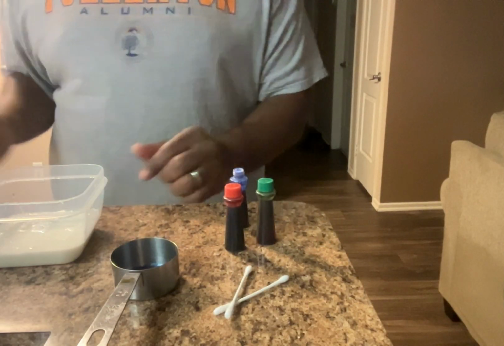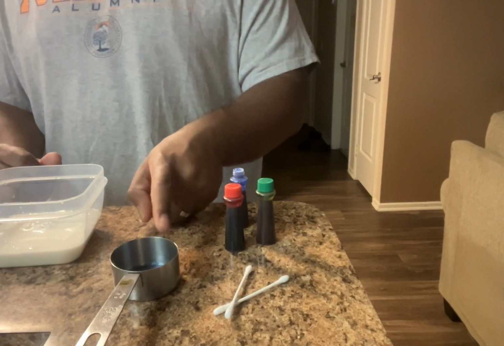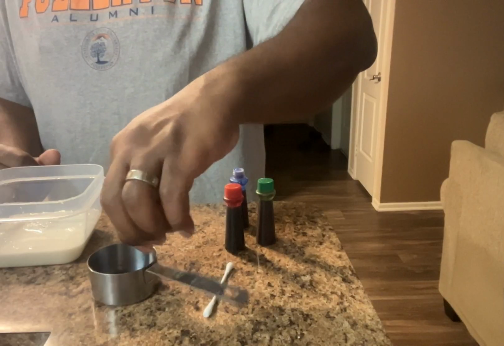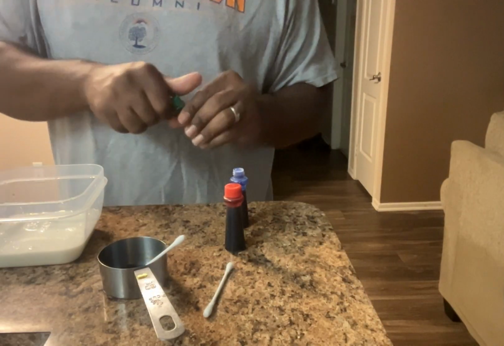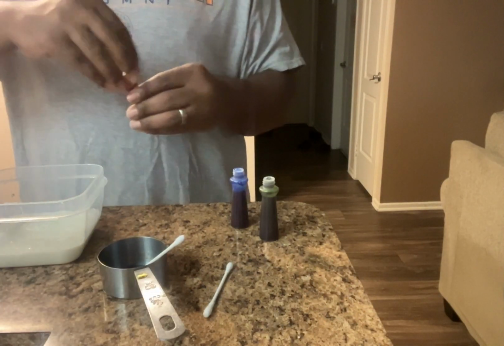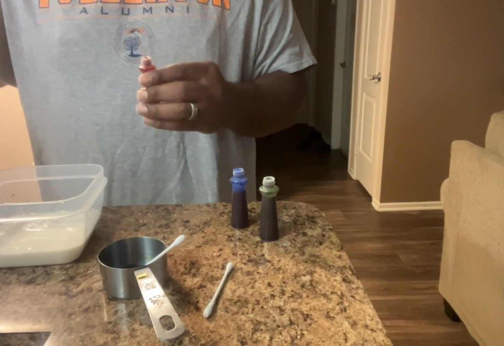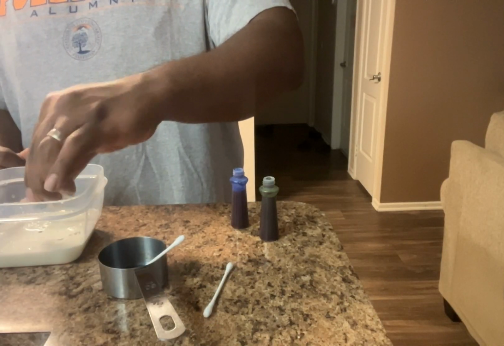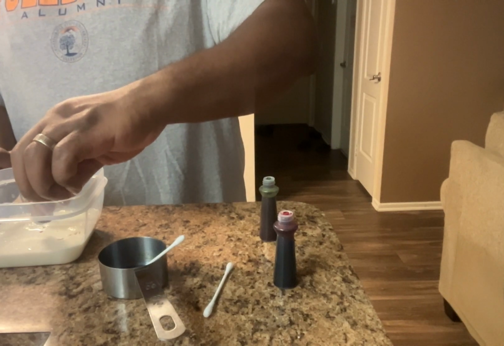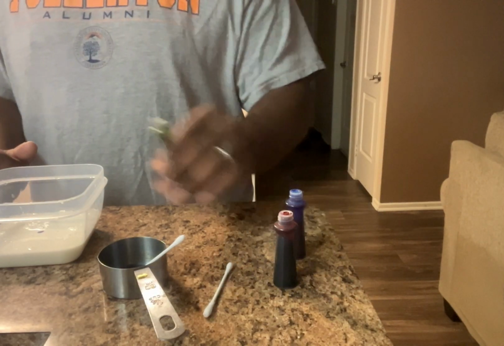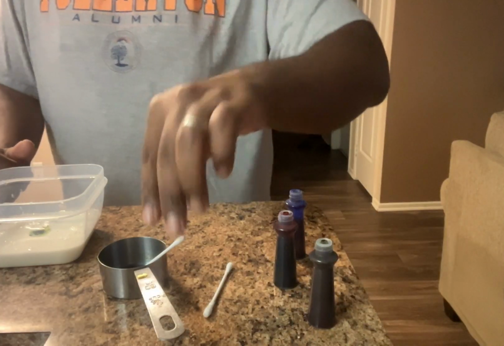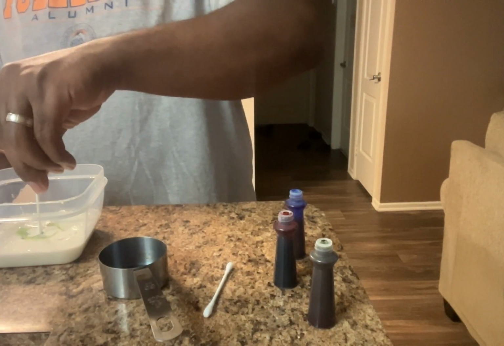So our materials are, we have our milk here. We have our dish soap right here, a Q-tip, and our food coloring. So we're going to get our Q-tip into the soap. And we're going to open the caps of our 3 different food colorings. We have green, blue, and red. So we're going to do the red one first. We're going to put that right there. And we're going to try to do our best to put the colors right on top of each other. Okay? Just like that. All right. Now we're going to put this in here.